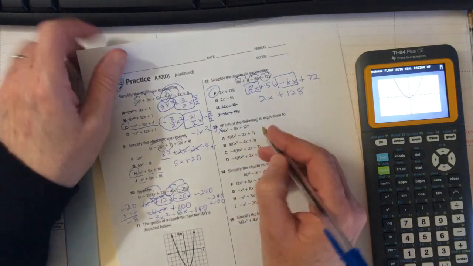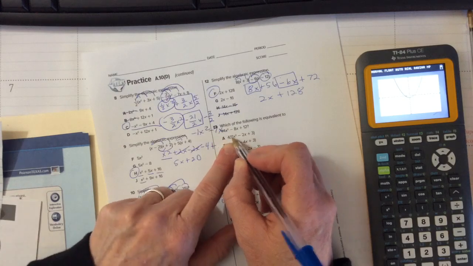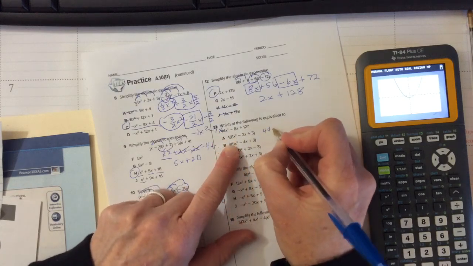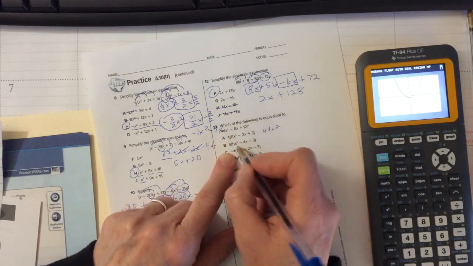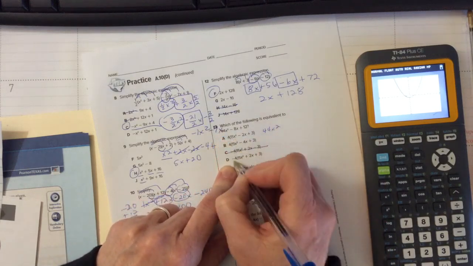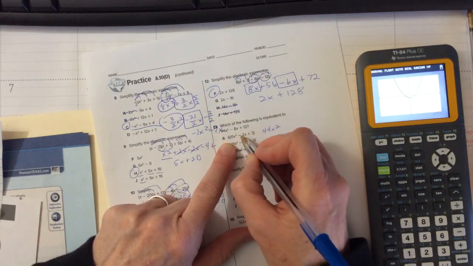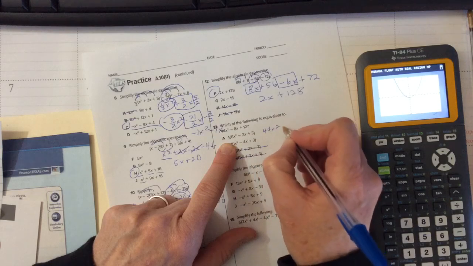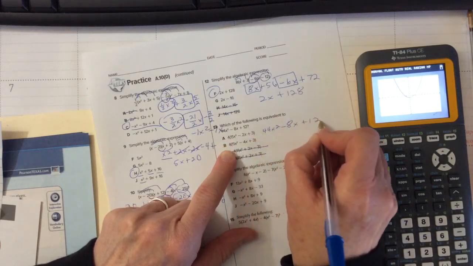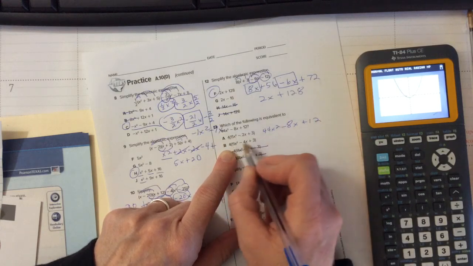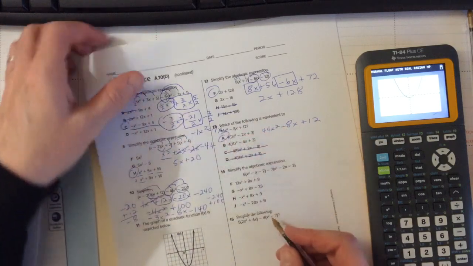13. Which of the following is equivalent to this? So 4 times 11 would be 44x squared. And it's positive, so I'll keep going here. I can see this will be negative, so I'll mark that off and this one off. And then 4 times a negative 2 would give me a negative 8x. And 4 times 3 is 12. Just to check, I can see this 4 times 4 would be 16, so your answer is A.